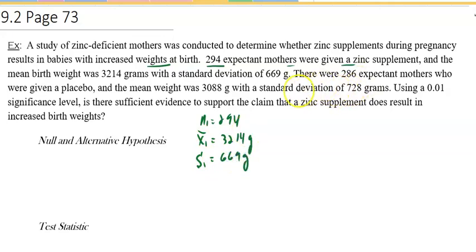Now, there were 286 expectant mothers who were given a placebo. The mean there was 3,088 grams, and the standard deviation was 728 grams.